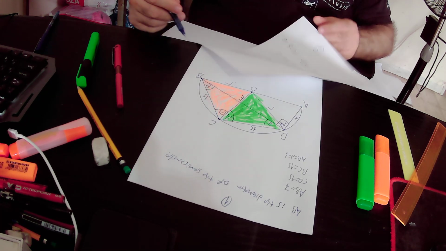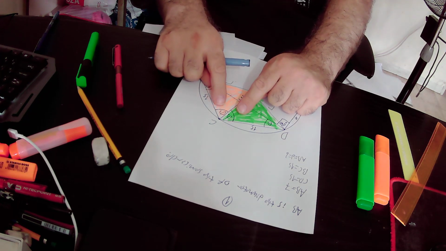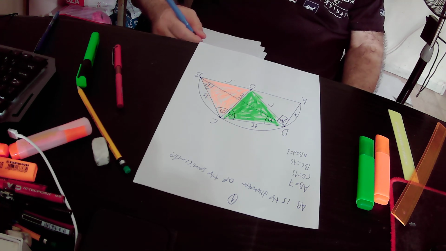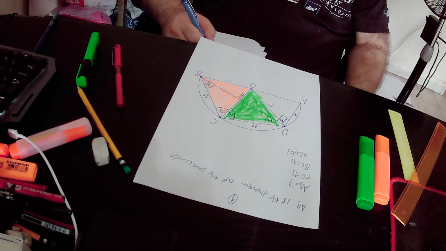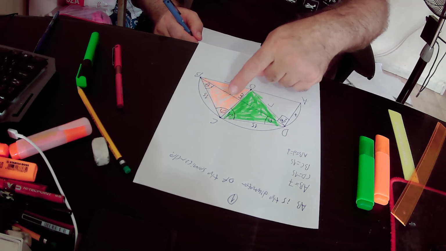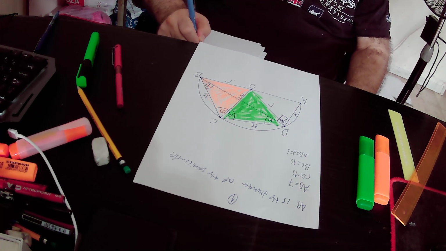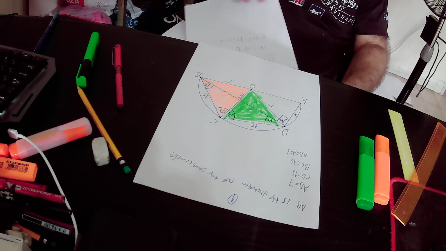We also know that angle DCE in the green triangle is equal to angle ECB in the orange triangle, and both those two angles are equal to alpha according to our definition.